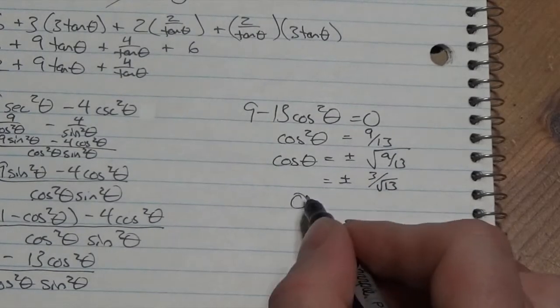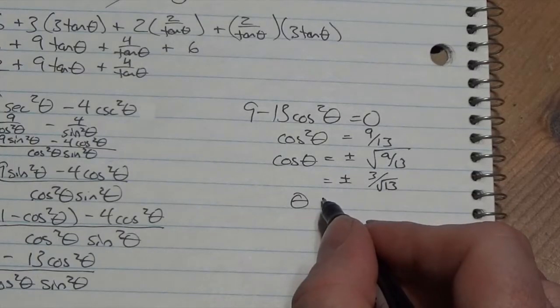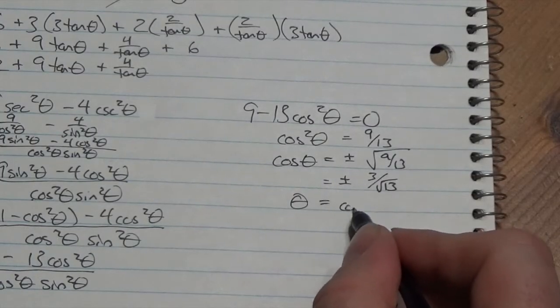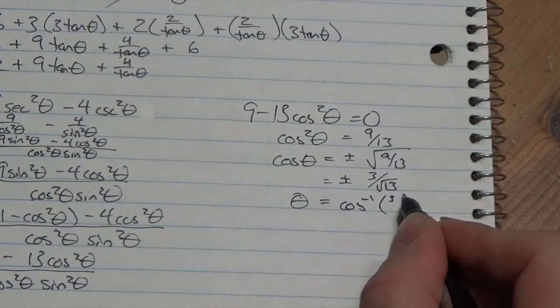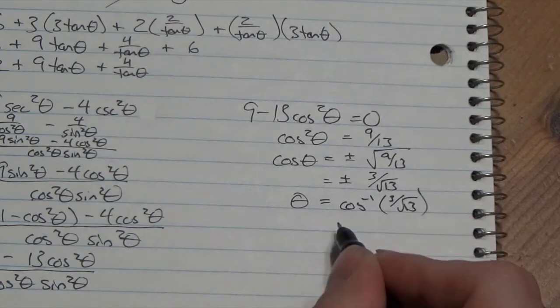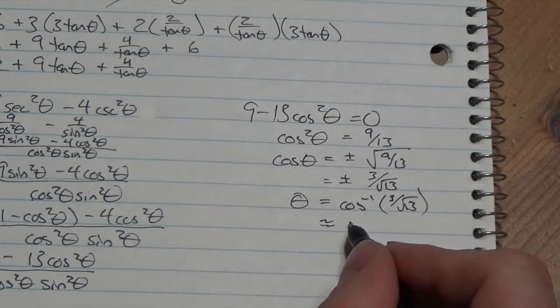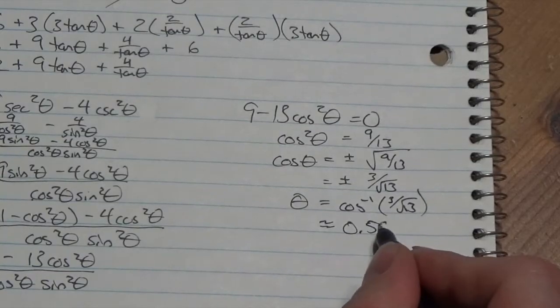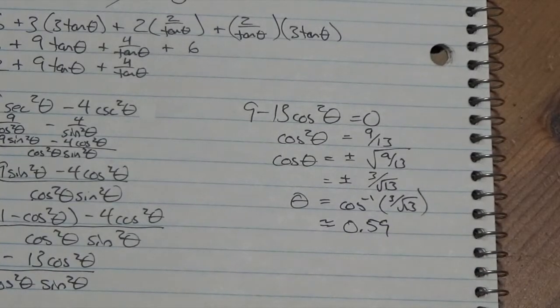So theta here, if I do an inverse cosine of this, theta is going to equal the inverse cosine of positive 3 over root 13. And so we're going to get approximately equal to 0.59 radians when I plug that in.